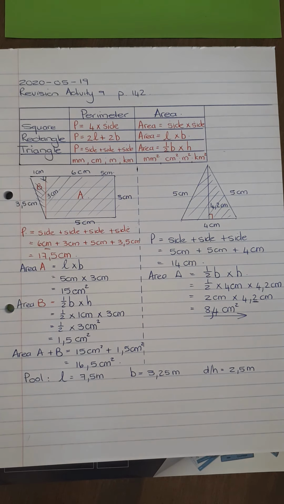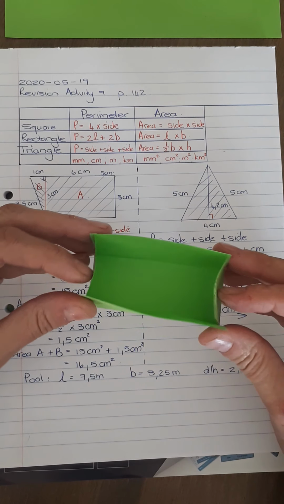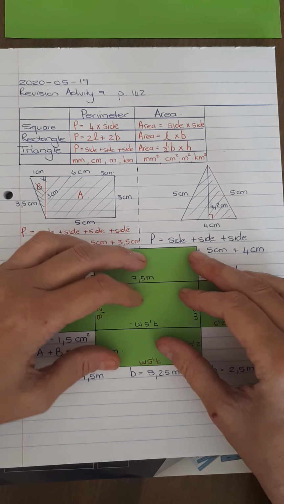Okay, now the last one. Now over here, they said a pool with a length of 7,5 meters and a breadth of 3,25 meters and a depth of 2,5 meters is being resurfaced. So I've got my pool. Let me show you my pool. If I open it up, that's the net of the pool.